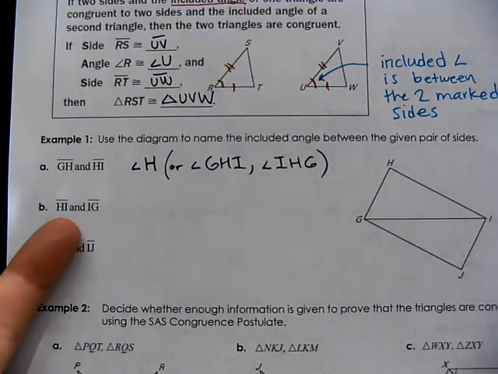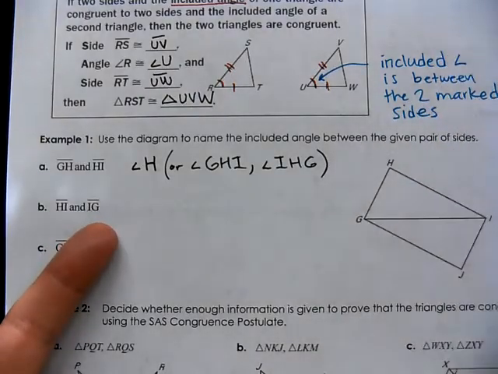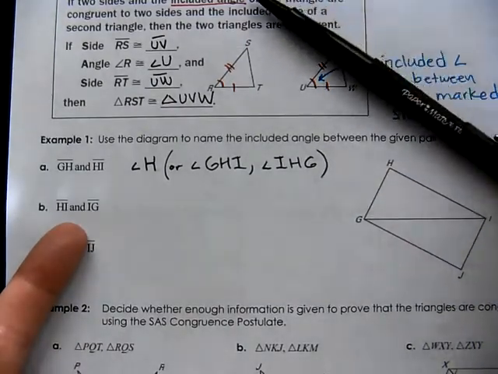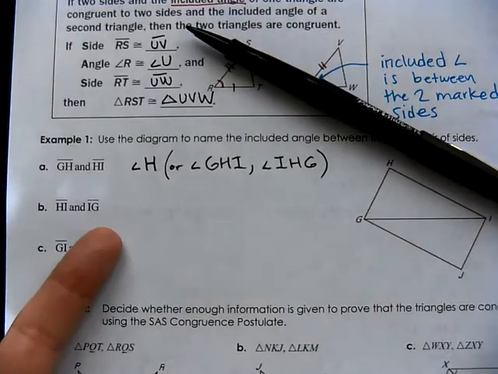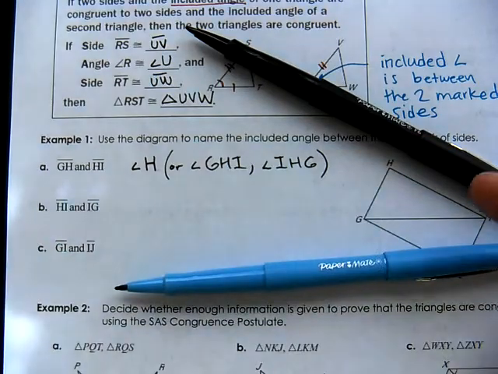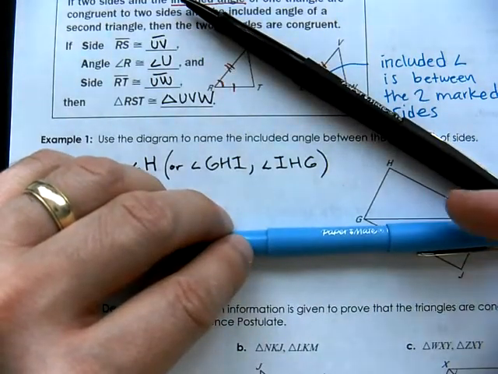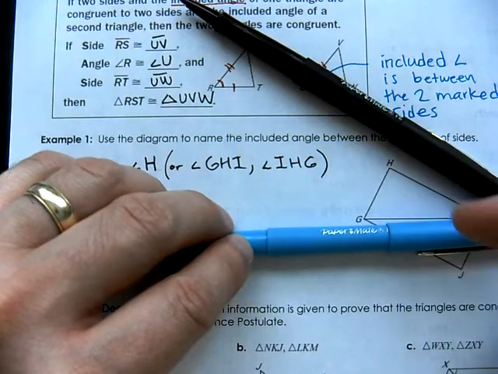Try another one. Here's segment HI and segment IG. Can you identify and correctly name that included angle? So again, you take your marker, here's segment HI, here's segment IG, and where they touch is right here, so the included angle is going to be right in here. That's the included angle we're looking at.